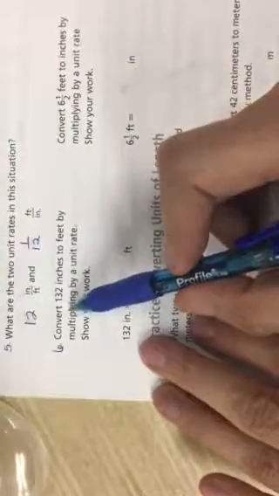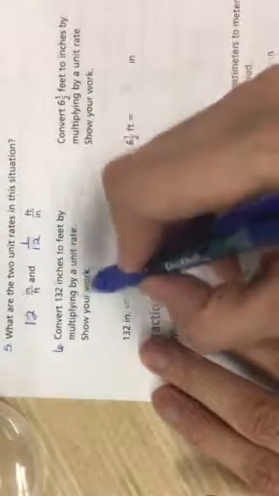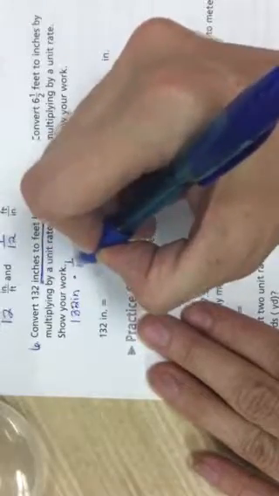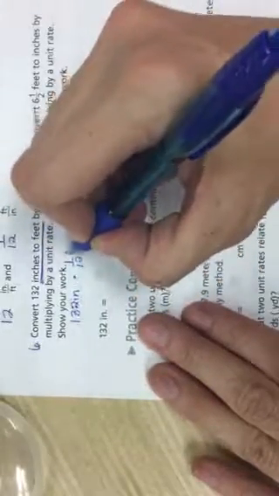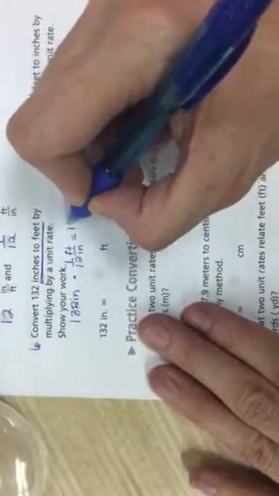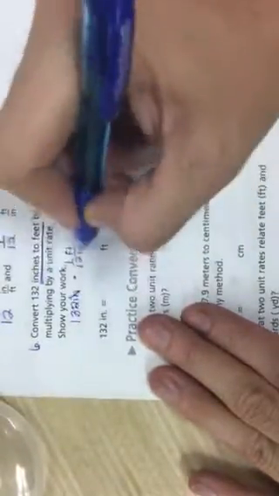Come on down here, it says convert 132 inches to feet by multiplying by a unit rate. So we're going inches to feet, okay? So we're gonna do 132 inches times 1/12 feet per inches, okay? Should equal 132 over 12 feet, because these two inches cancel out, okay? And that should come out to be 11 feet.